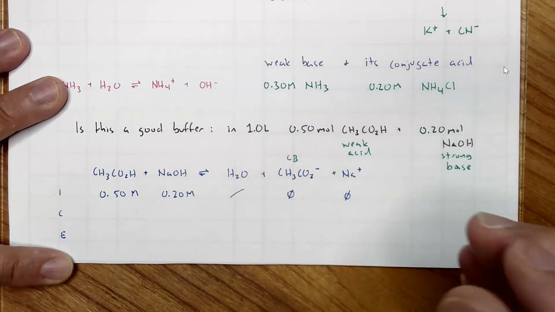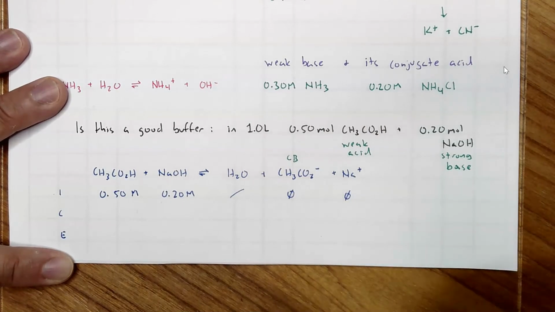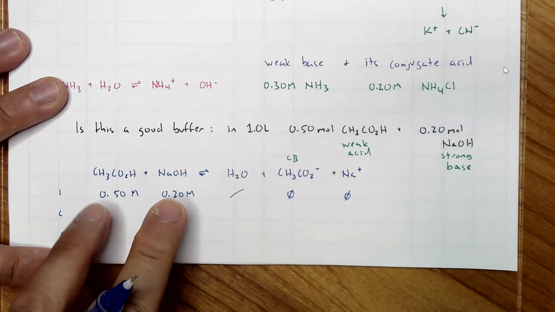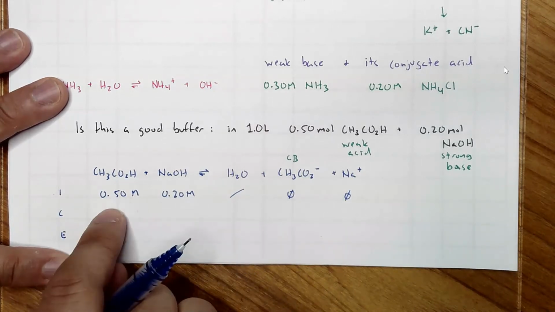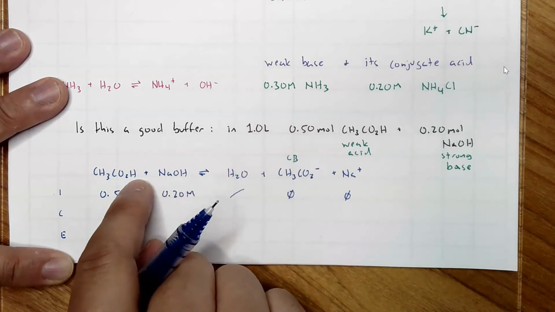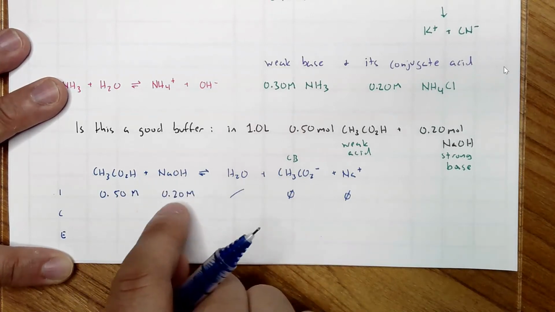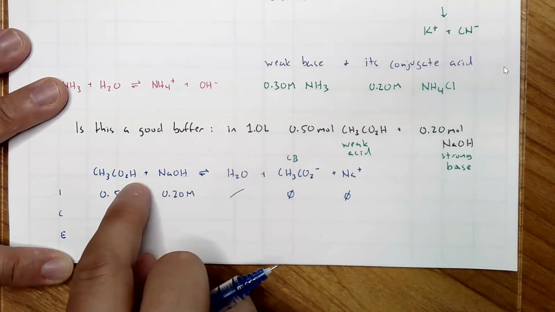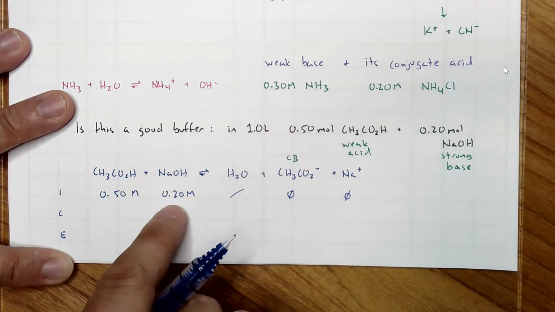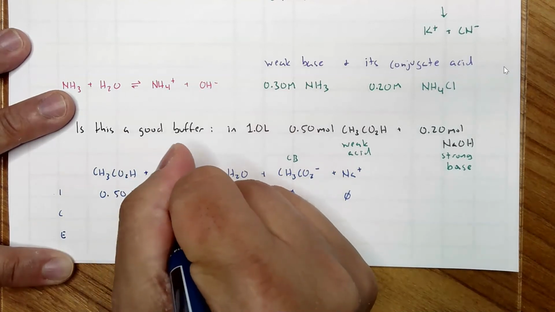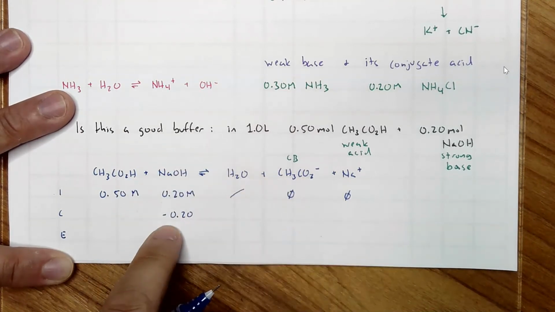Notice, this requires more thinking than an ICE table that you just rush through and solve for x. You've got to realize what's happening here. Strong base, weak acid. The strong base will grab that proton, and all of that strong base will grab a proton. This is lower in number, so this is going to run out first. 0.20 minus.